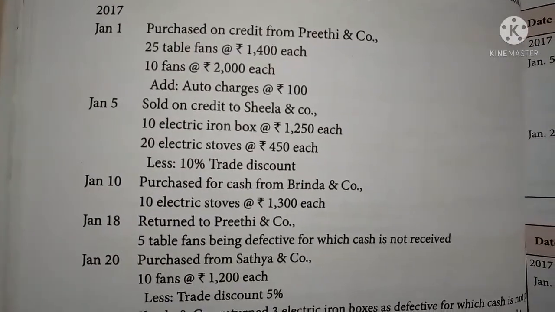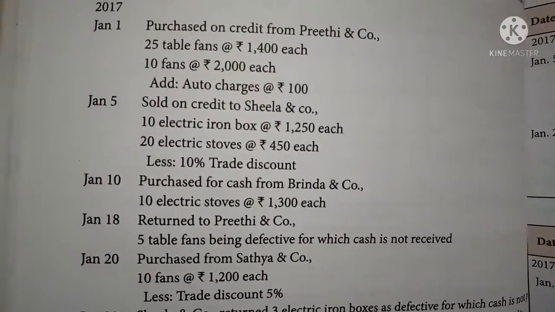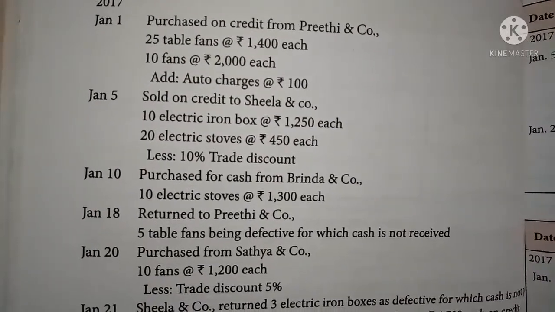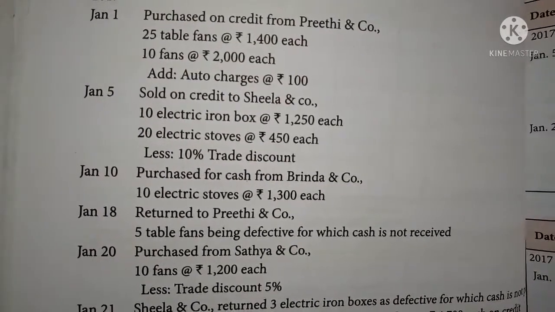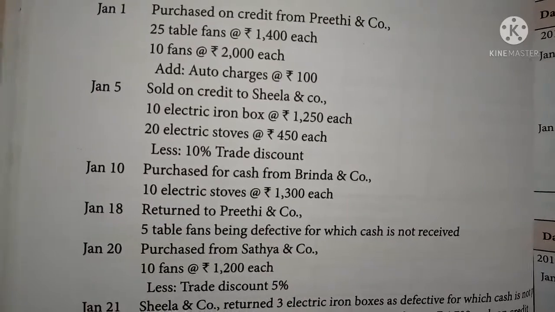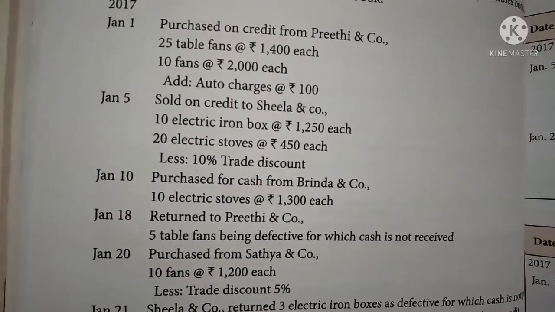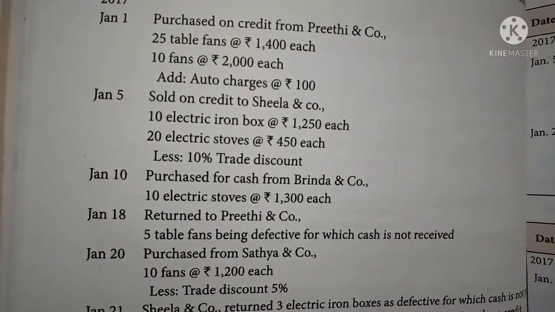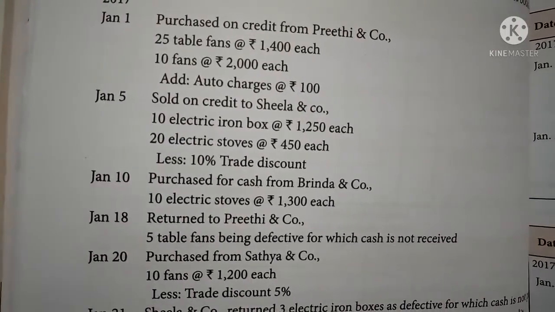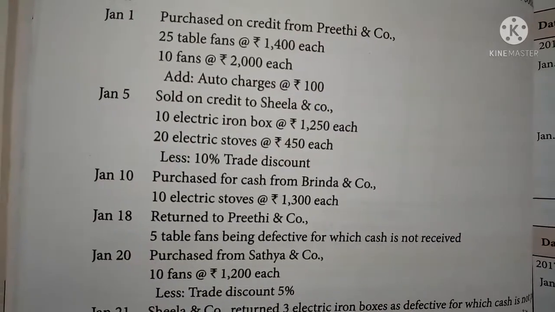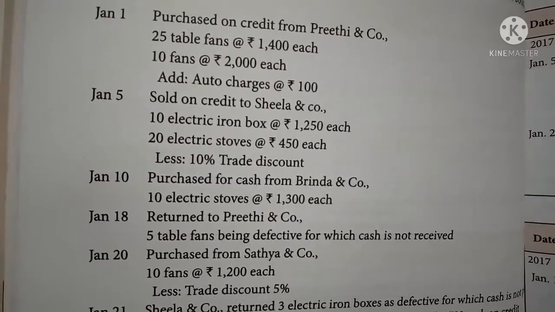Then date 18, returned to Preeti and Co. Already we purchased goods from Preeti and Co. Now we are returning the goods to Preeti and Co. So it is a purchase return. So you should record this transaction in the purchase returns book. 5 table fans being defective, the reason for returning is defective goods. Here rate is not given, so you can take the previous rate. Already we purchased goods from Preeti, that is 5 table fans returning. The table fan rate is 1,400 each. Take the same rate. It should be recorded in the purchase returns book.